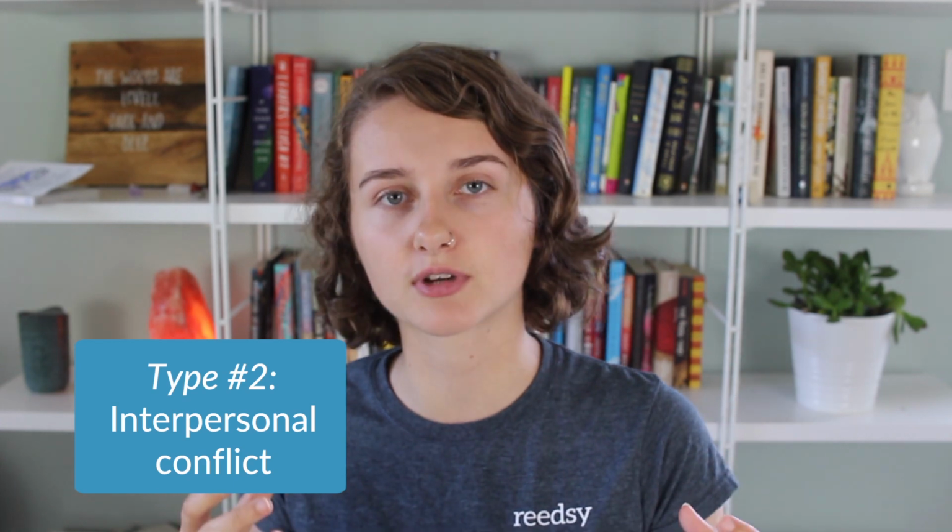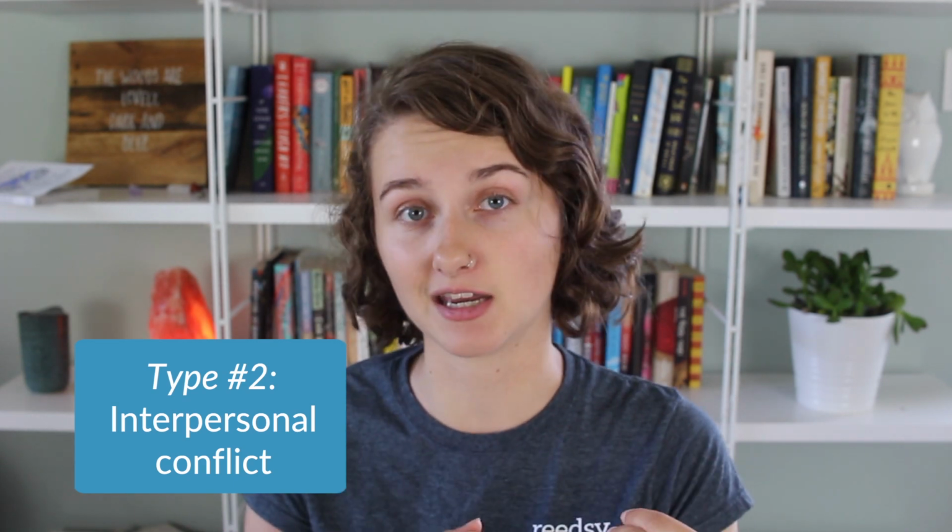Number 2 is interpersonal. This is probably where a lot of the bulk of the conflict that we're actually going to see play out in scene is going to take place. This means having conflict between a protagonist and an antagonist. But it also means conflict between the protagonist and their allies, or the characters around them.